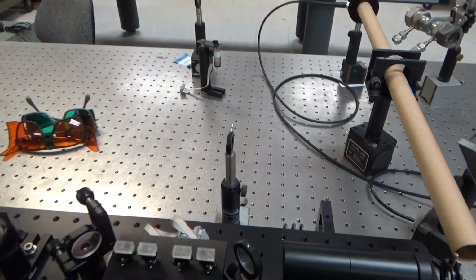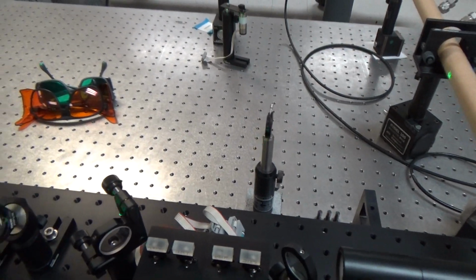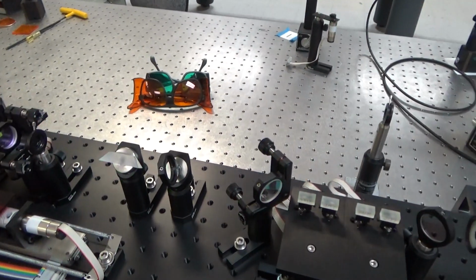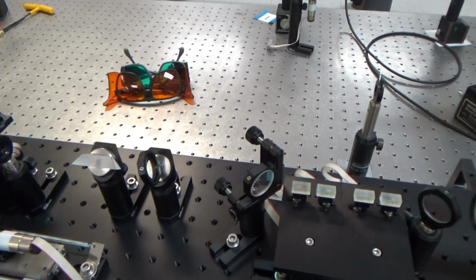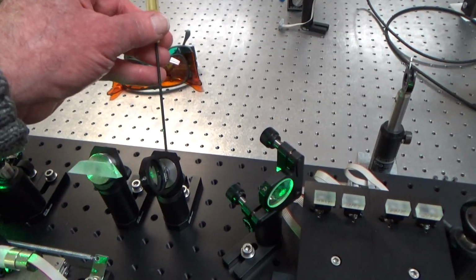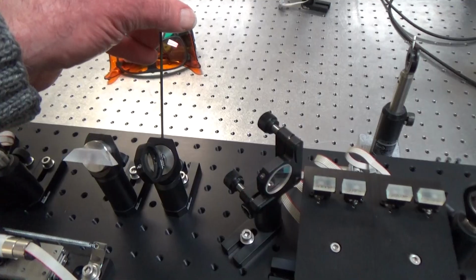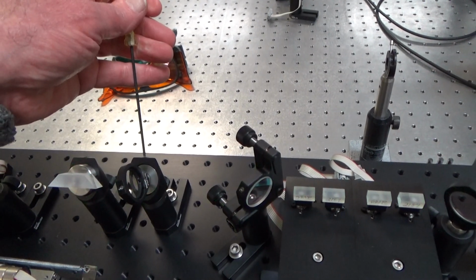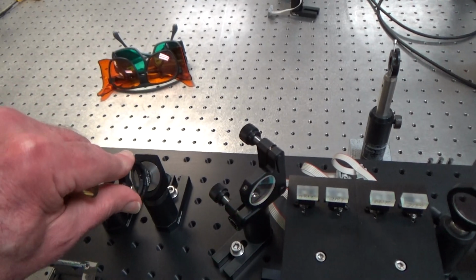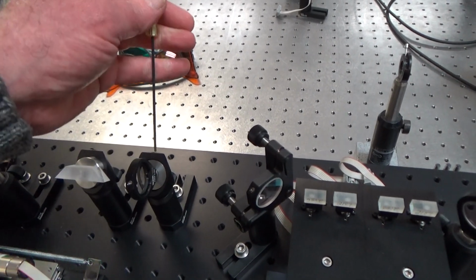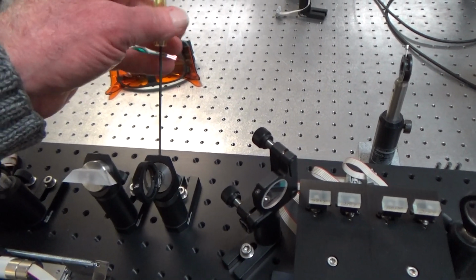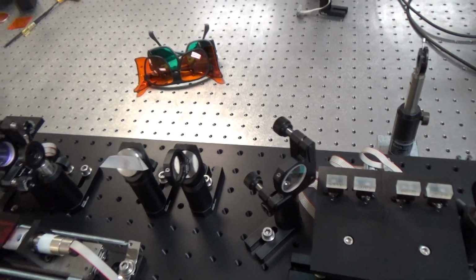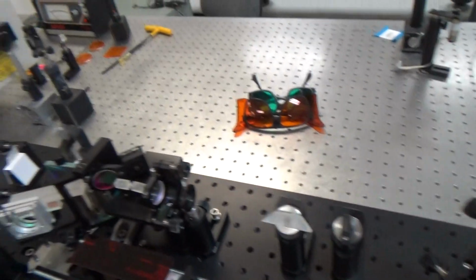Okay, now let's say you wanted to make sure that you fully rotated so that you don't have any of the orthogonal polarization in here. What you would want to do then is put the optic in so that it's at normal.